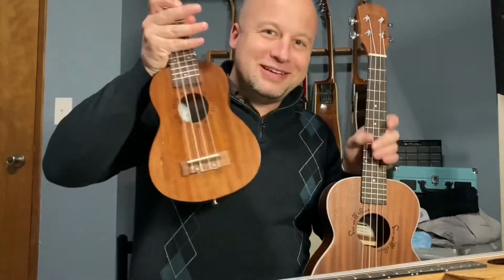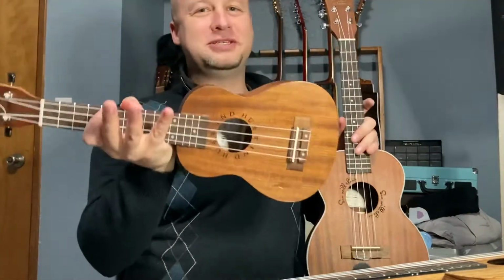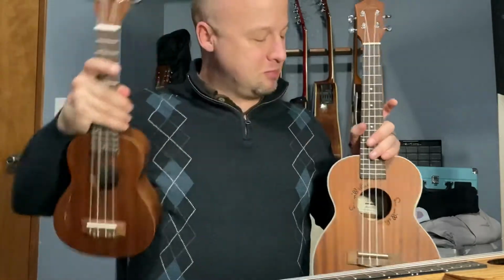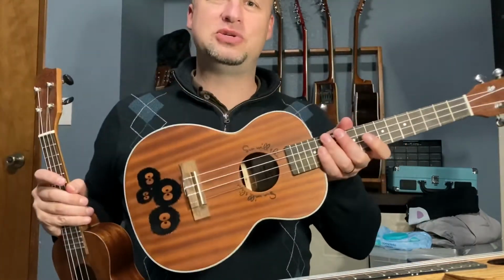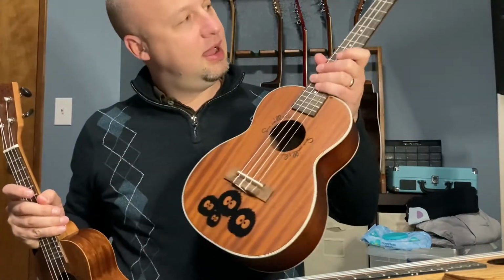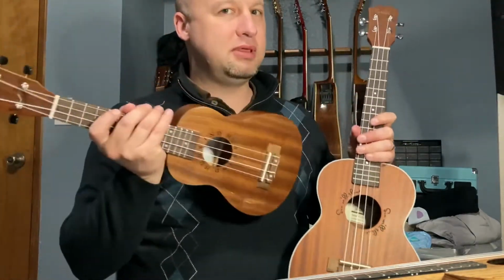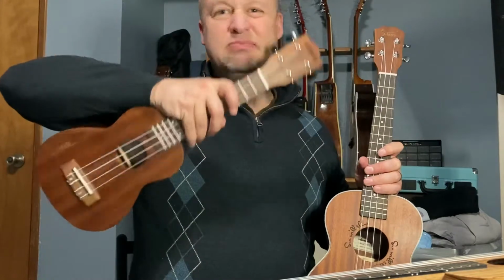Sometimes you gotta have a soprano ukulele. Most people know the soprano ukulele. This is a tenor ukulele. It's closer to a concert ukulele. But the soprano is probably the most famous one. It's the little one. It's cute.